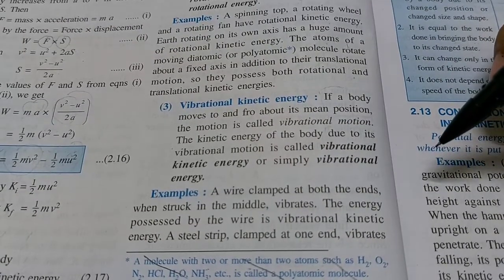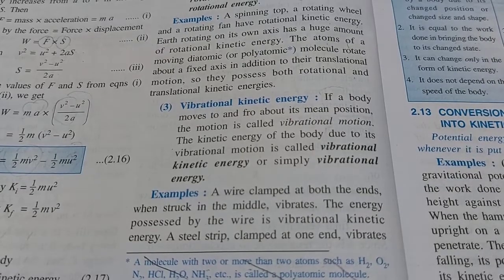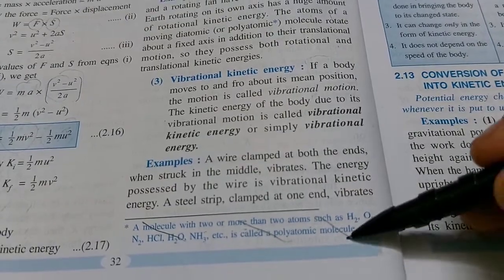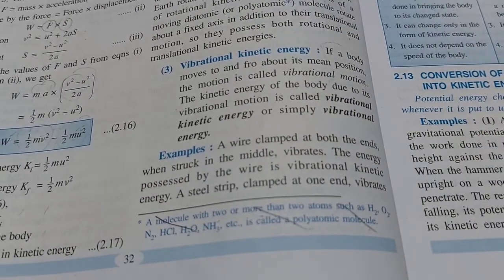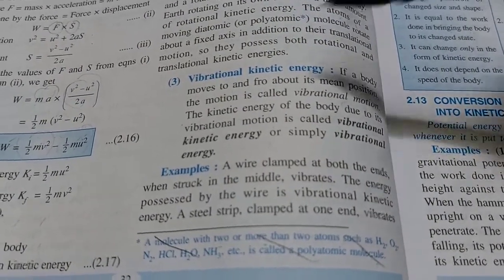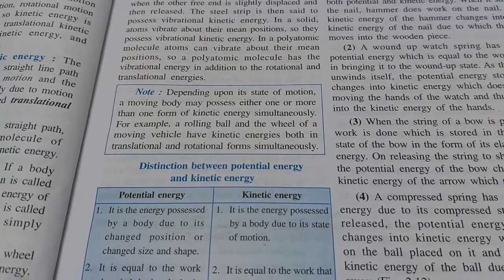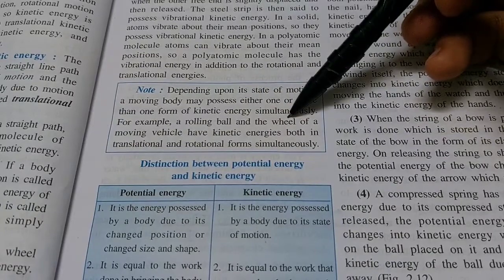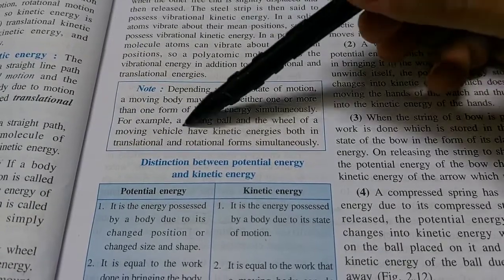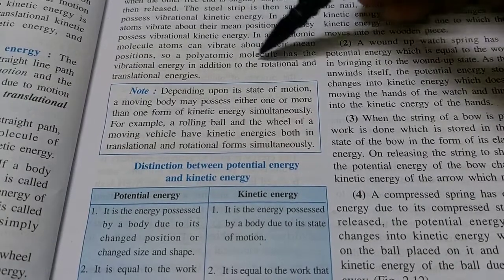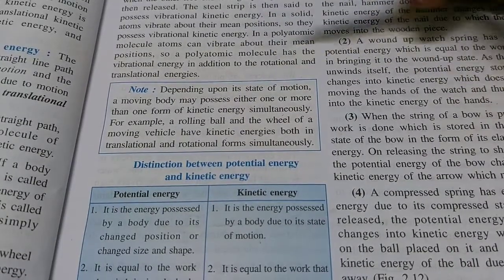Even the polyatomic molecules will have vibrational kinetic energy. Objects may have multiple forms of energy also. For example, a rolling ball and a wheel have both kinetic energies, translational and rotational. Polyatomic molecules have all three types of kinetic energies.